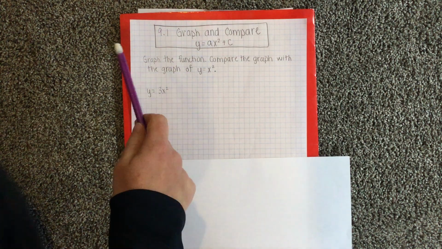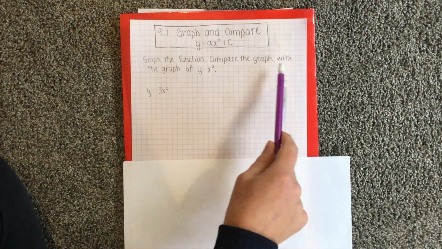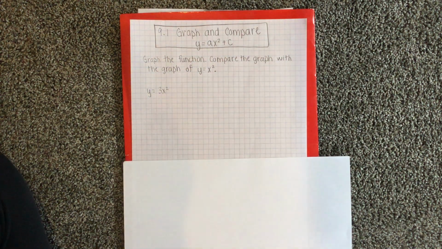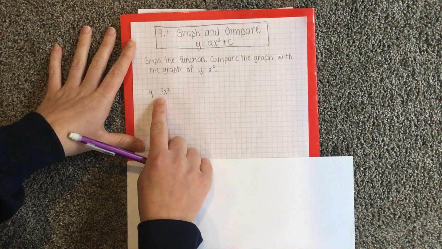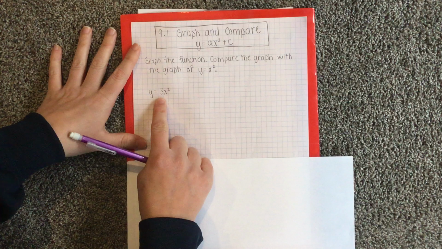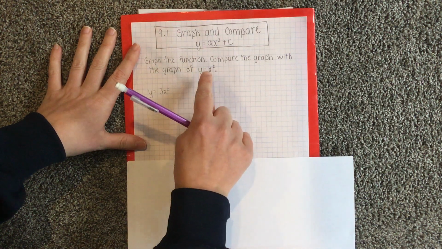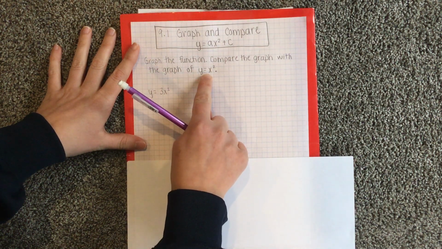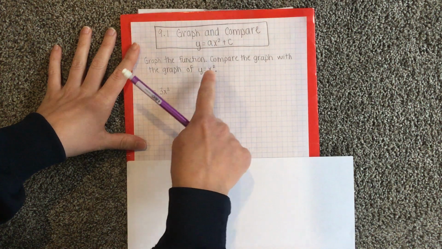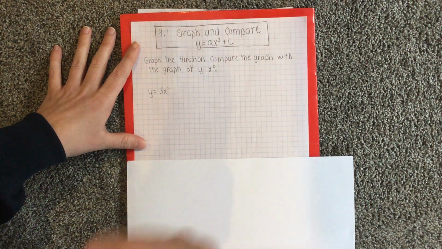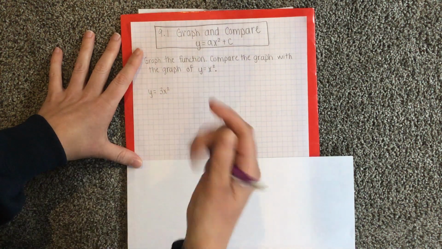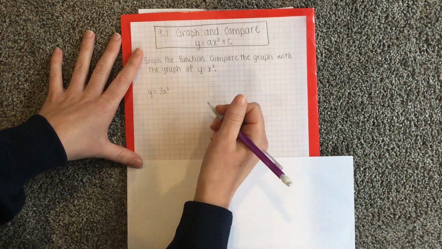These are your directions. Graph the function. Compare the graph with the graph of y equals x squared. So I'm graphing y equals x squared and the new equation that they give us. The good news is you will always be graphing this. This equation will never change. So once you find 5 ordered pairs for this equation, you don't have to do it over and over again. So let's start by finding y equals x squared.